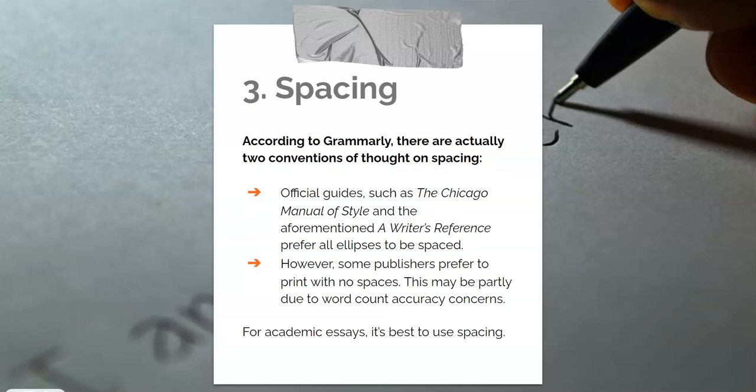Also worth talking about is spacing. So according to Grammarly, there are actually 2 conventions of thought on spacing. Official guides, such as the Chicago Manual of Style and the aforementioned A Writer's Reference, prefer all ellipses to be spaced, a space between each period. However, some publishers do prefer to print with no spaces, so you will see this in books and articles. This may be partly due to word count accuracy concerns. For academic essays, it is best to use the spacing.